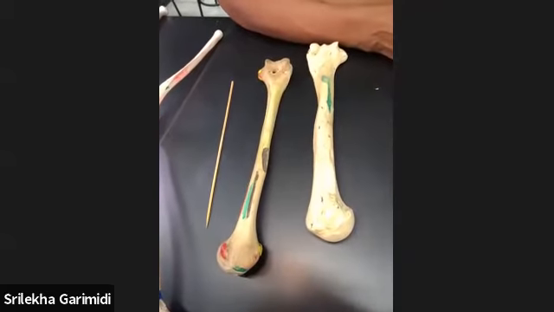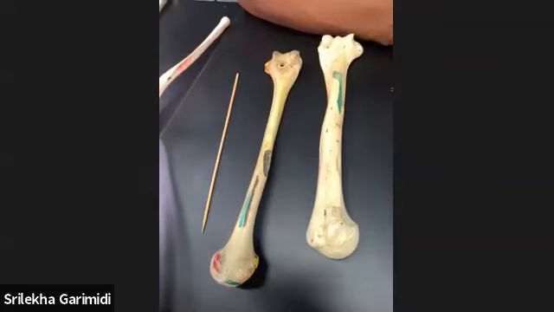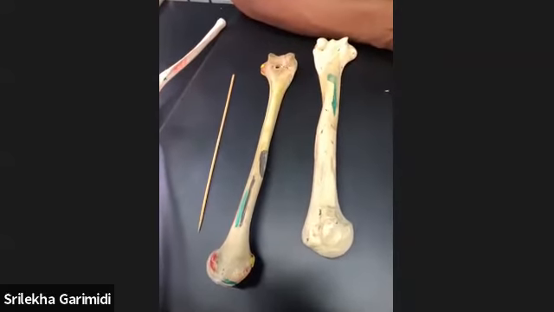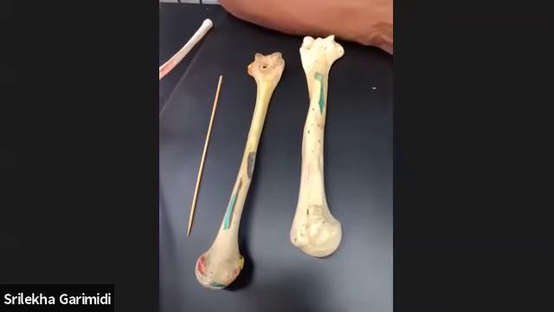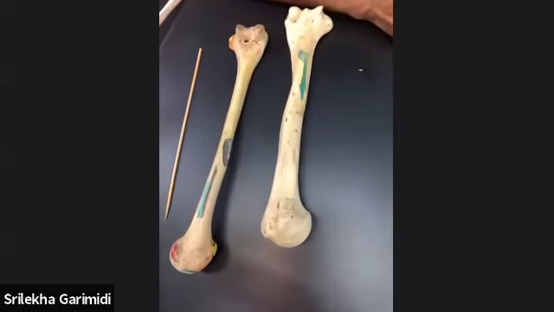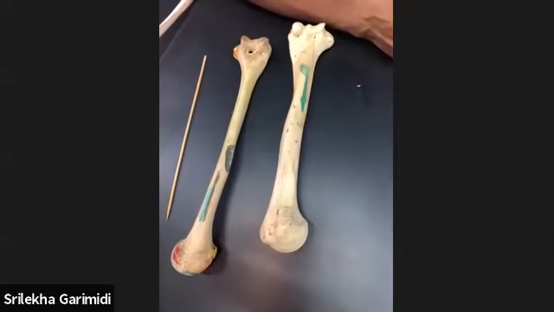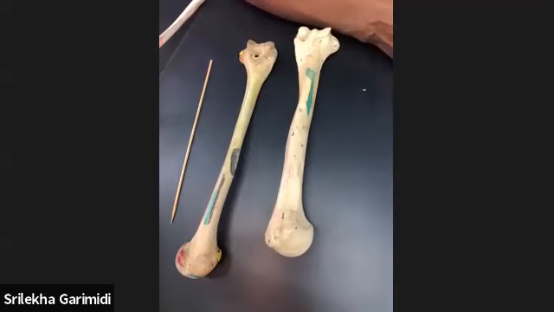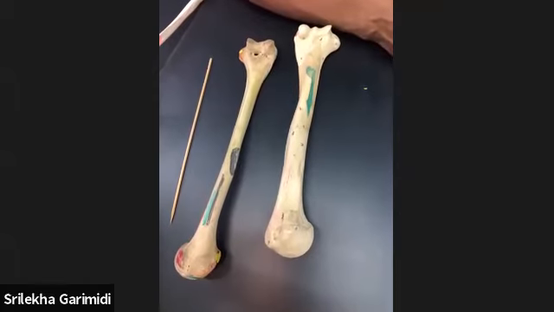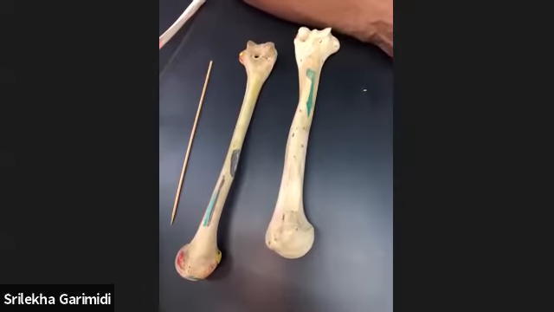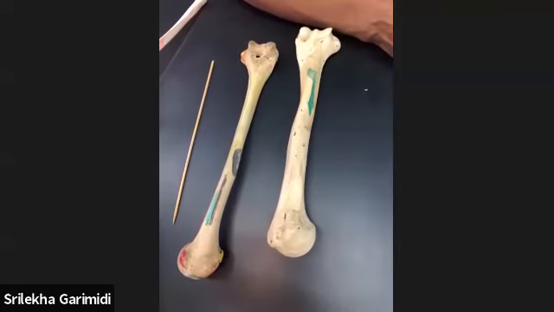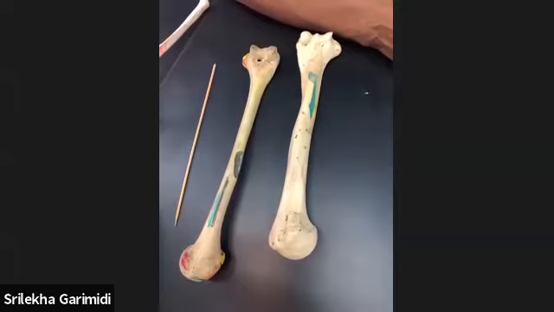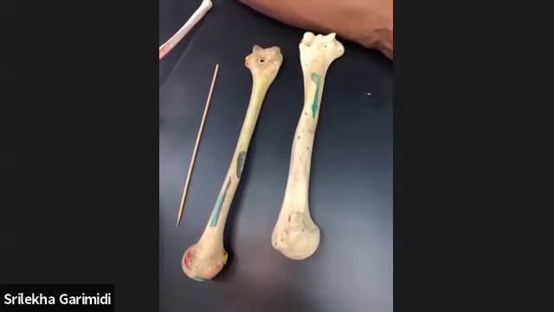Pec major adducts, two D's, adducts and medially rotates the shoulder. Adducts and medially rotates. That's pec major. This muscle is innervated by the medial and lateral pectoral nerves. Medial and lateral pectoral nerves.